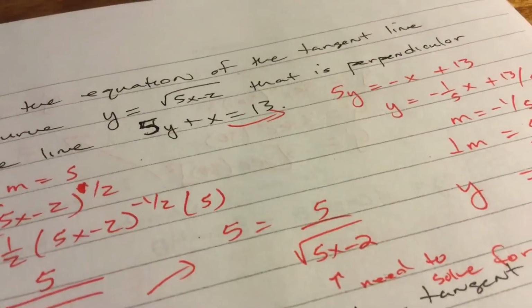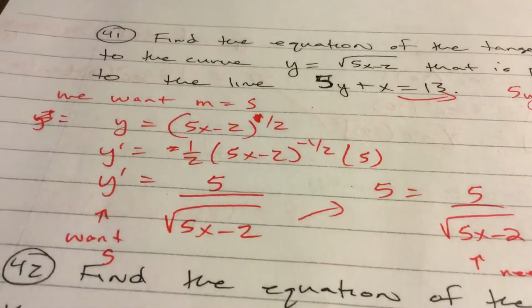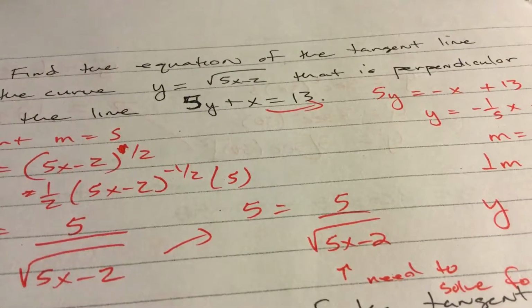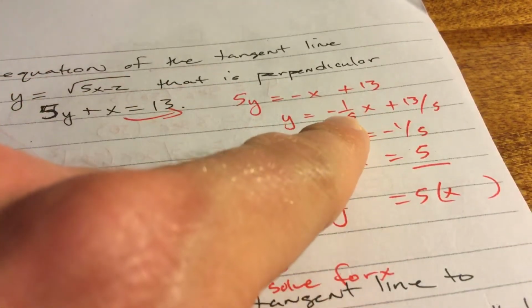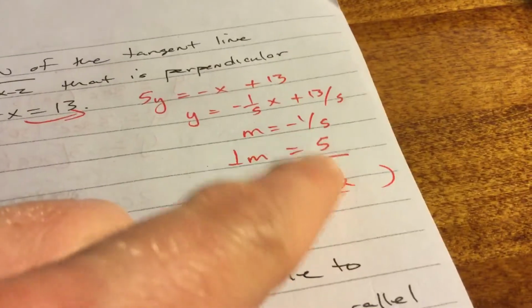And lastly, I'll give you some big help on this last page here. Find the equation of the tangent line to that curve that is perpendicular. So, folks, what I'm doing is I'm giving you the slope. I want to find an equation of the tangent line that has a given slope. So move the x over, divide by 5. The slope needs to be negative 1/5. I want it to be perpendicular to that, so a perpendicular slope would be 5.